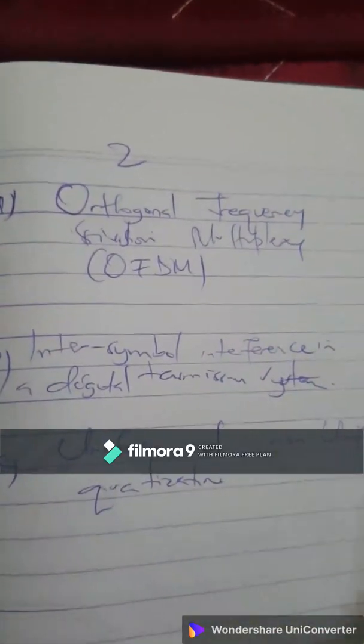The difference between uniform and non-uniform quantization is that the quantization levels are uniformly spaced in uniform quantization and they are unevenly spaced in non-uniform quantization. That's mainly the difference between uniform quantization and non-uniform quantization.